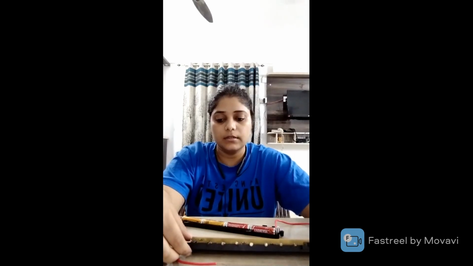So let's start. First of all, I'll show you what I have gathered here for the purpose of demonstration of how a very simple electric circuit looks like, and the flow of current through the circuit. So I have these LED lights just to show whether the circuit is complete or disconnected.